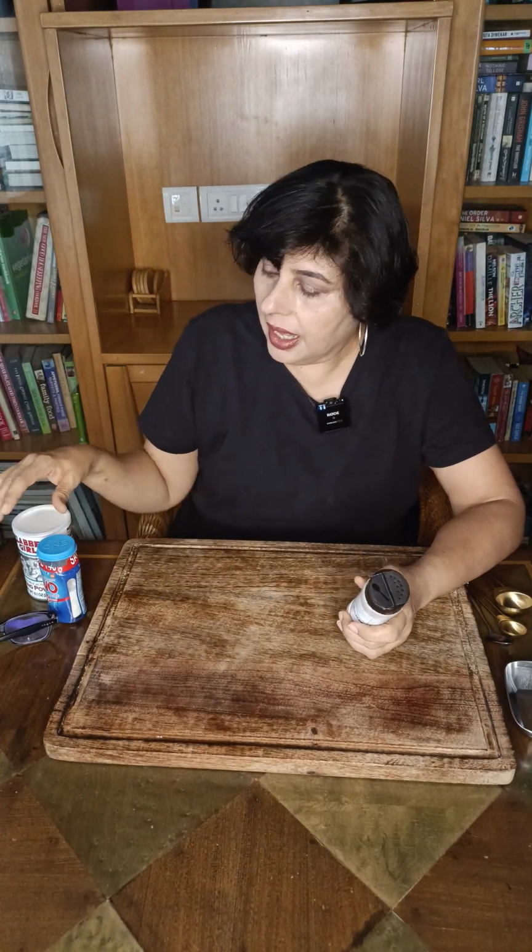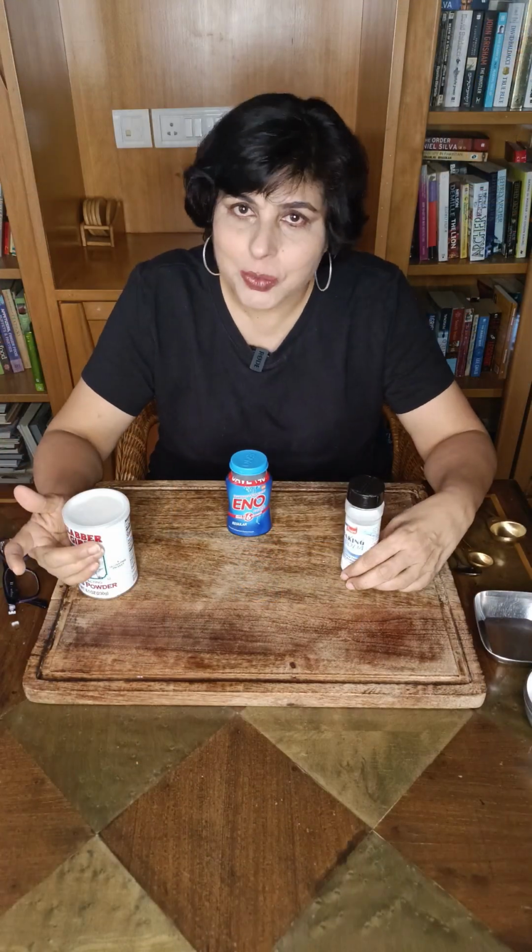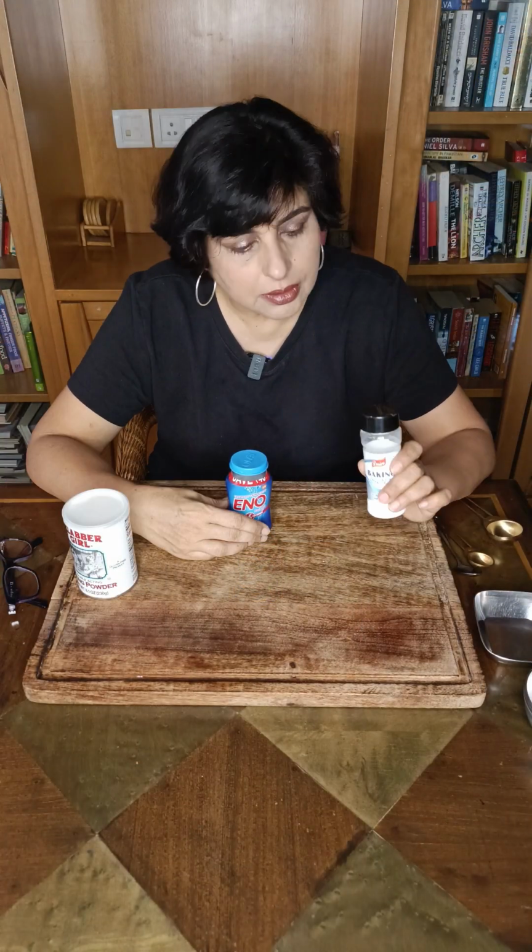I have here these 3 leavening agents, and I often get asked the question, what is the difference between them and can we just interchange one for the other? I thought I would answer this question today because I get asked a lot. Baking soda, Eno's fruit salt.